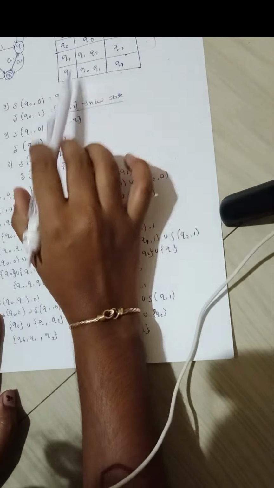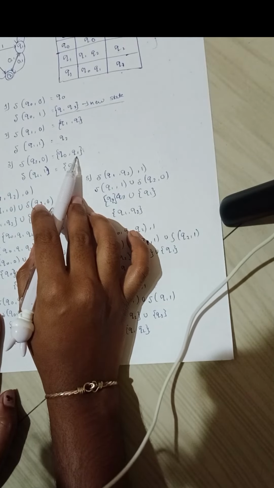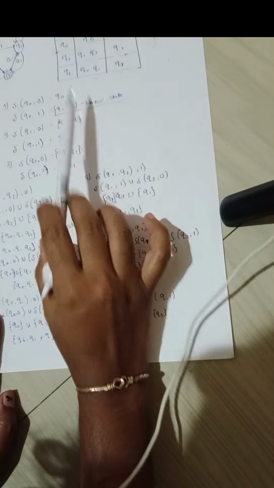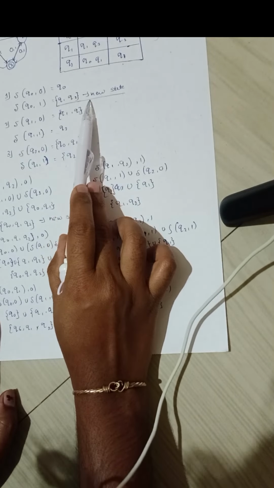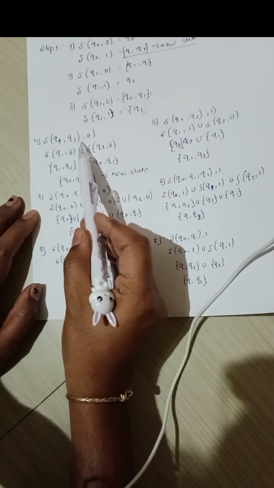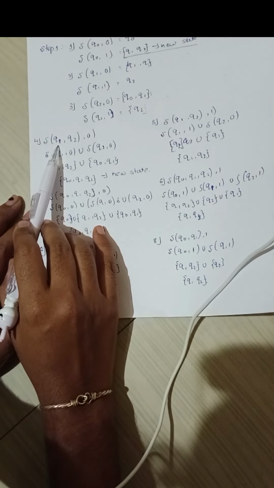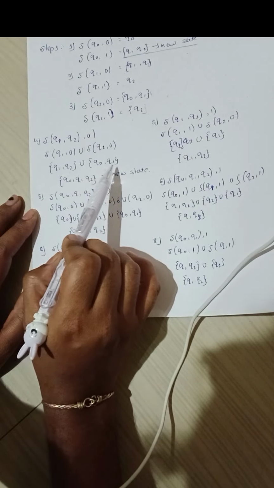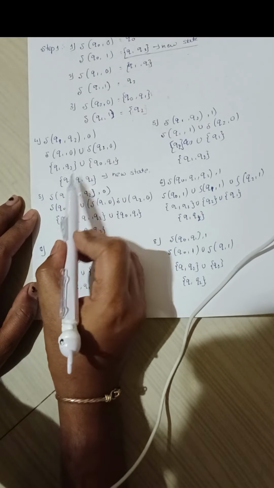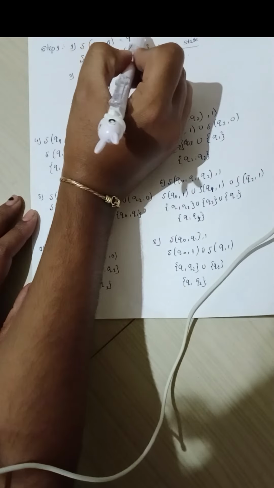Q2 is sending 0 to two states, Q0 and Q1, and Q2 is sending 1 to Q2. We got a new state here, Q1 and Q2. Write down the Q1 and Q2 value, apply and check. Q1 is sending 0 to Q1 and Q2, and Q2 is sending 0 to Q0 and Q1. Here Q0, Q1 and Q2 combine to form a new state which is not represented in the table.